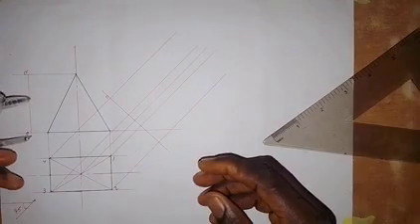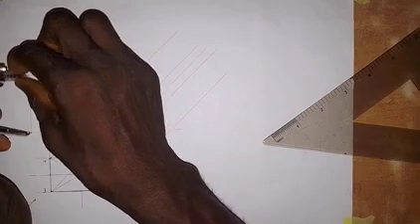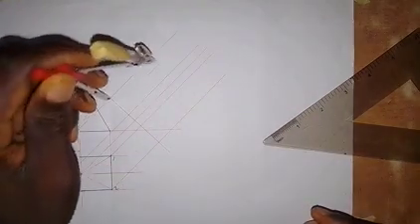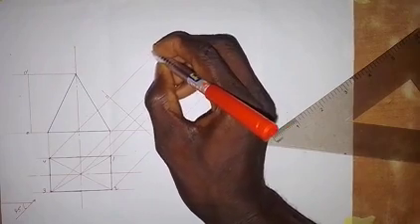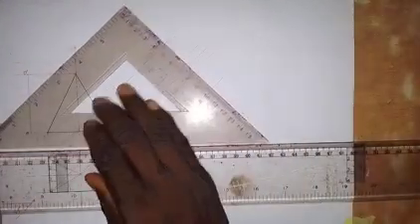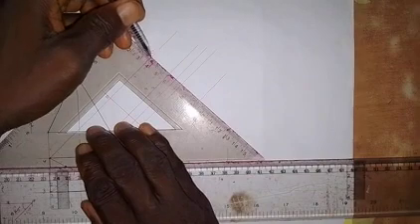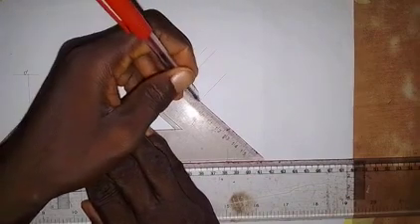Alright, so the next thing I'm going to do is take my compass and take distance 0, 0 prime with my compass like this. Then I will put it at this point and make an arc here. So this point here is 0 prime, which is meant for the apex of the pyramid. So here I will transfer it like this.